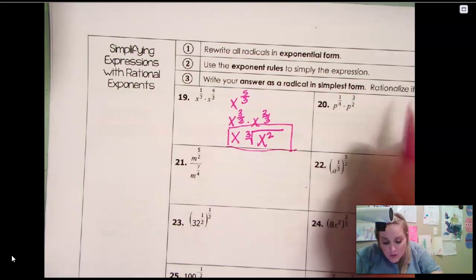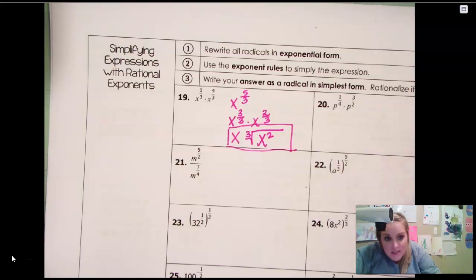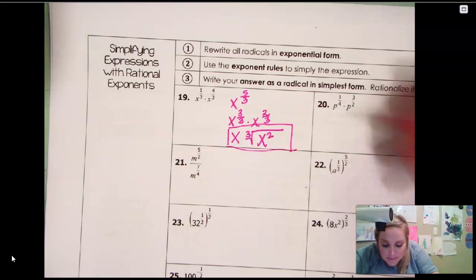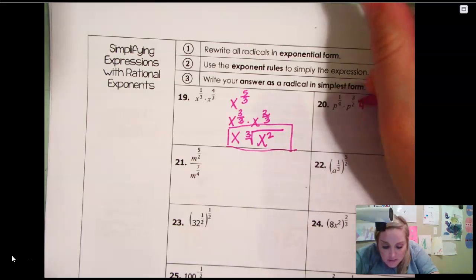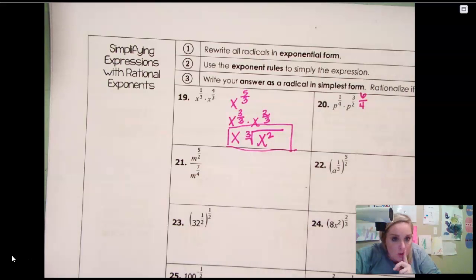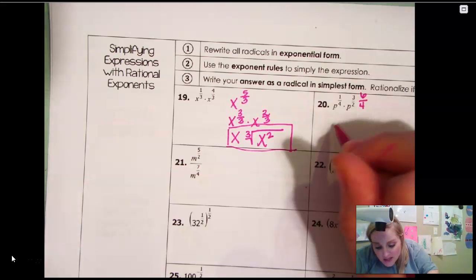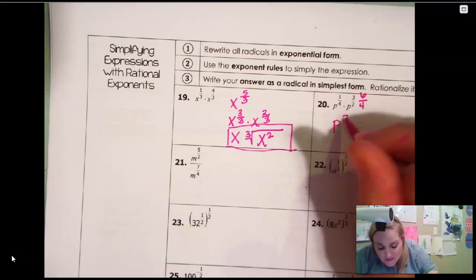Okay? When you multiply like bases, you add exponents. Now, I cannot add those two things together in their current state. I need them to have common denominators. So I need to multiply by 2 on both the numerator and the denominator, and then I can add those together. That's going to give me P to the 7/4.